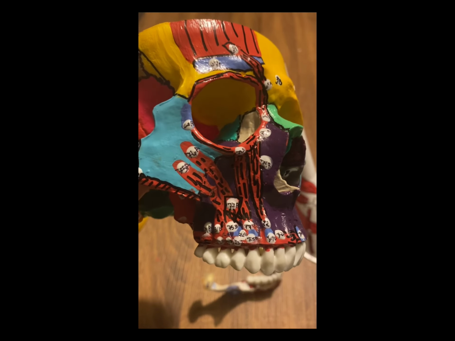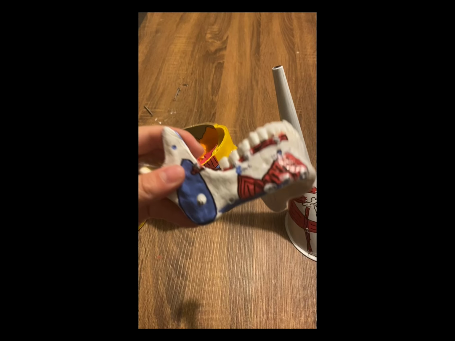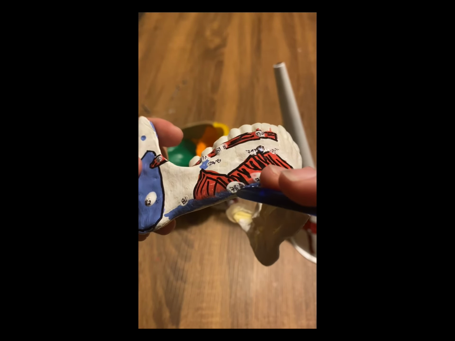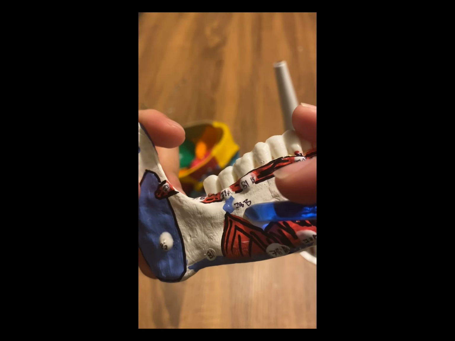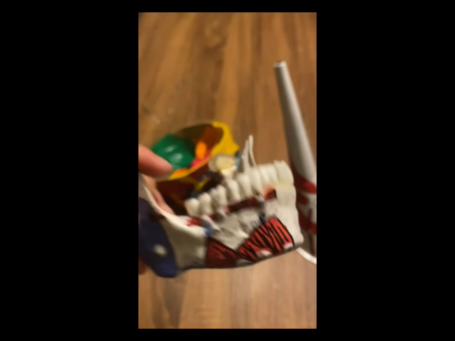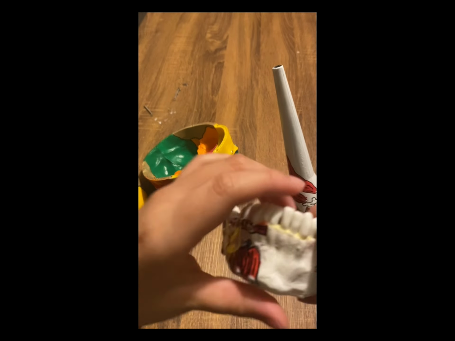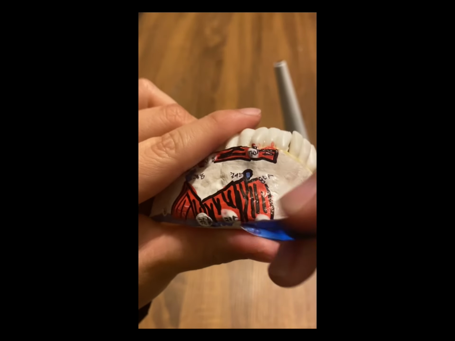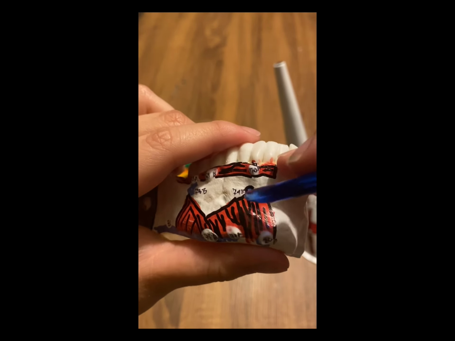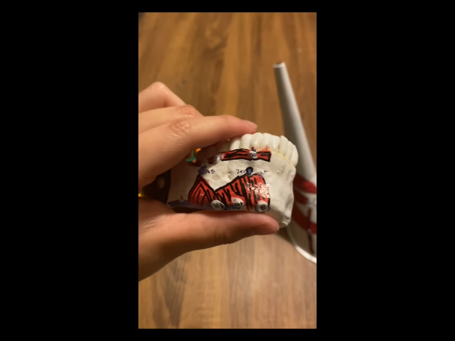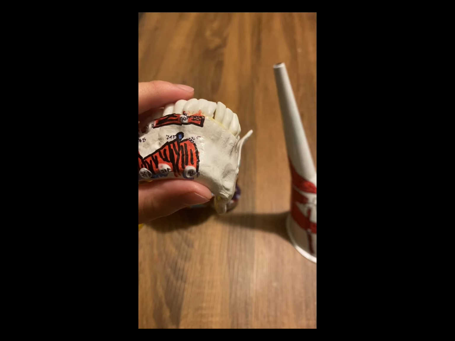Next is number 78, the depressor anguli oris. The origin can be found here at the bottom, number 78A, while the insertion point is up here, 78B. Number 79 is the depressor labii inferioris. The origin is found down here, while the insertion point is found up here. That is again for number 79, the depressor labii inferioris.